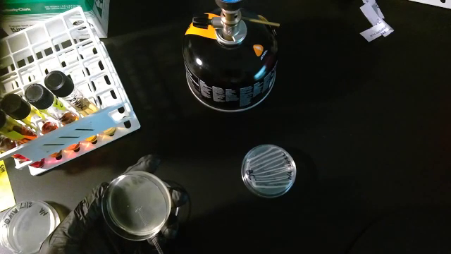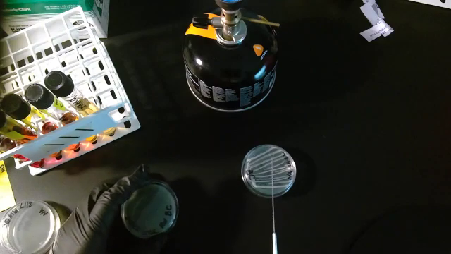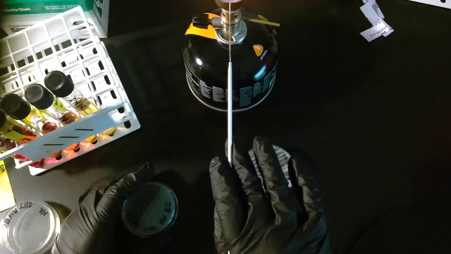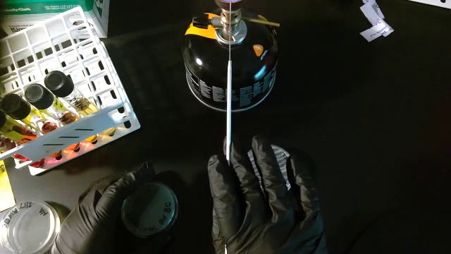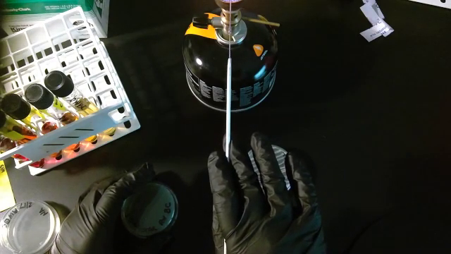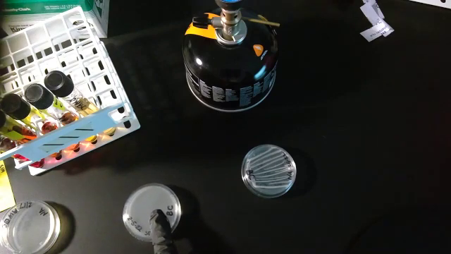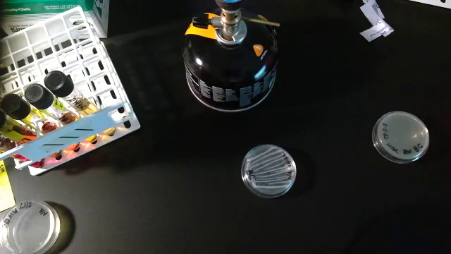Now the cool thing about this is I know that my sample is pure. I know that it is not contaminated with anything else because I made it fresh. So I don't need to do a streak plate because all I'm really interested in is seeing if this has starch digestion. I'm going to put this to the side since I'm done with it.